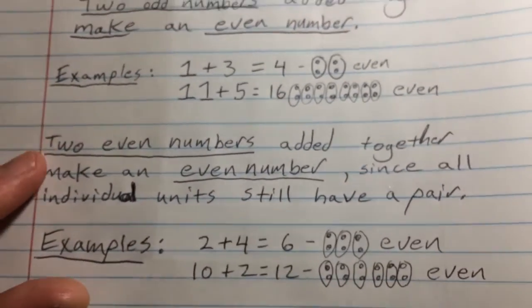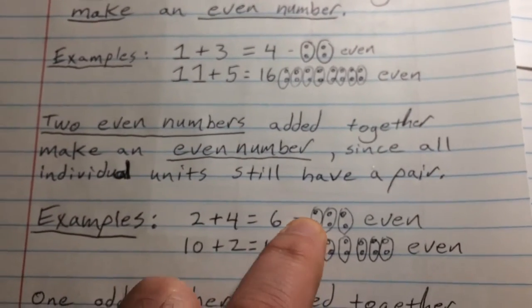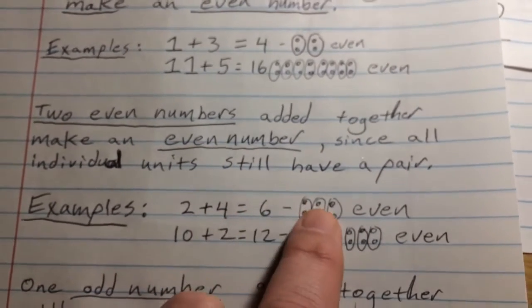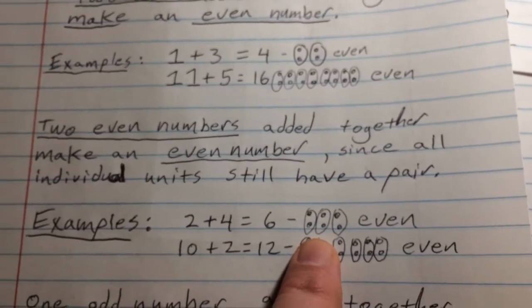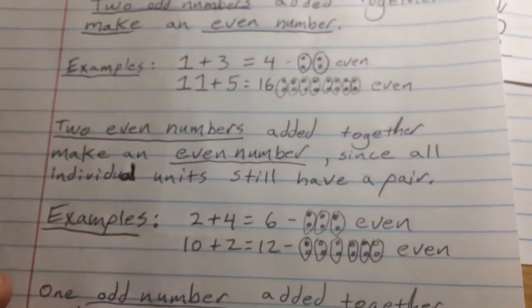And likewise, when you add 2 even numbers, they still have pairs, because the one set of even numbers all have pairs. When you add them to another one that also has pairs, there's not going to be any loose units. So it's still going to be even. This is another one that shows up.